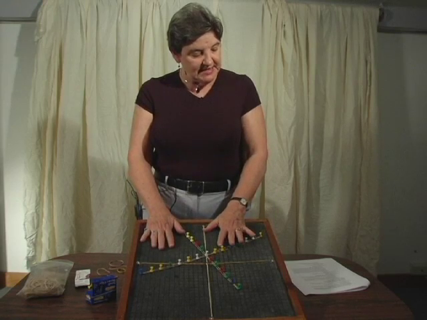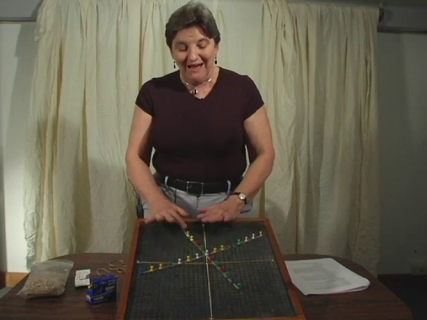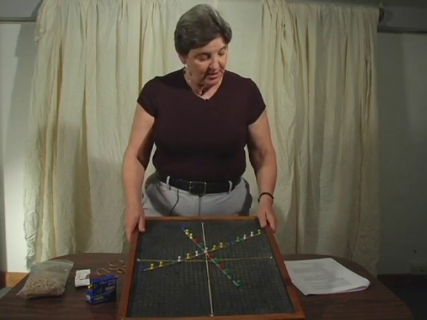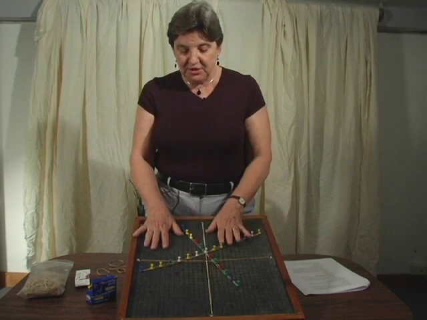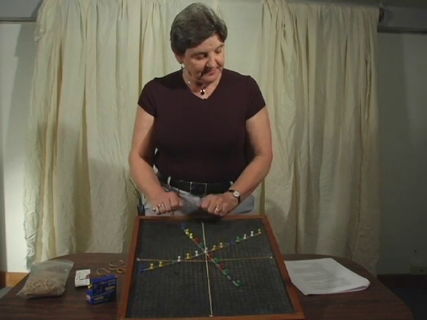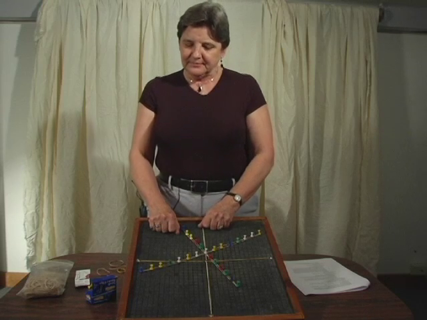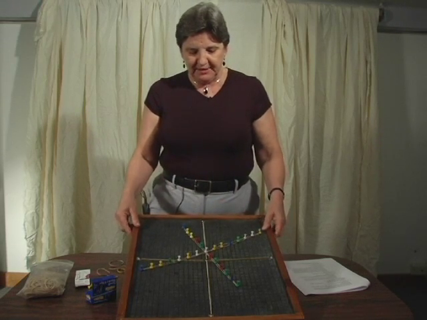Okay, so we have just now learned how to graph a system of equations. That is pretty much what I wanted to show you for just now, and we'll move on to something else in just a little bit.